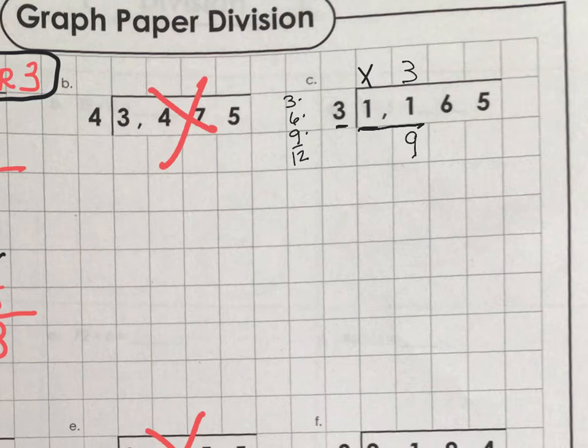And then I'm ready to subtract. 11 take away 9. I can't do 1 take away 9. Need to go next door and borrow and make an 11. 11 take away 9 is 2. Now I check. Do I have a number to bring down? Yes, I do. Bring down my 6, and I have 26.